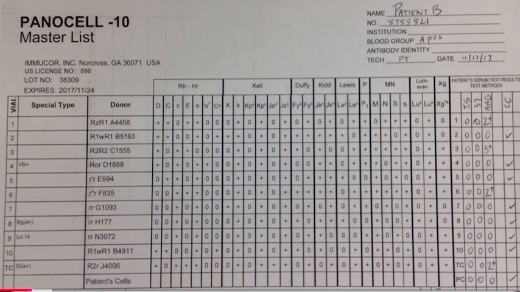Okay, so the first thing I like to do, as usual, is just have a look generally at what's going on here. So the first thing is we'll look at the patient cells or the auto control, and we can see here we have 0, 0, 0 at initial spin, 37 degrees, and the AHG, otherwise known as the anti-human globulin phase. And then the last one is the check. That's the check cells telling us that the AHG test was carried out correctly.